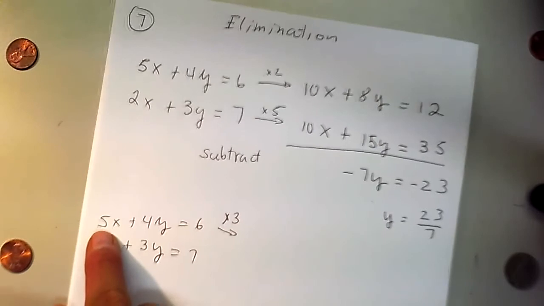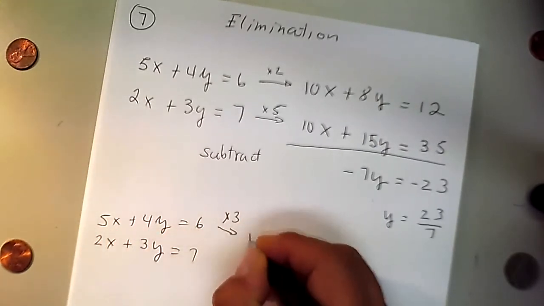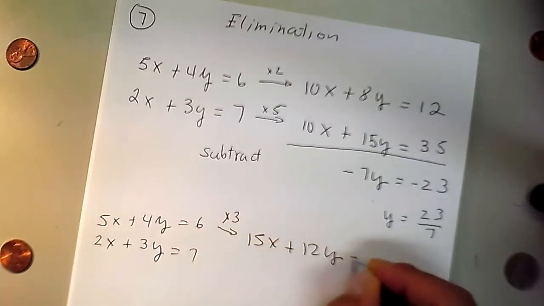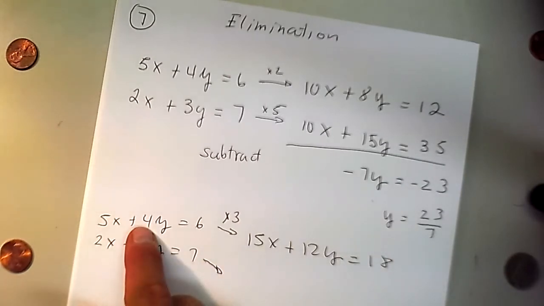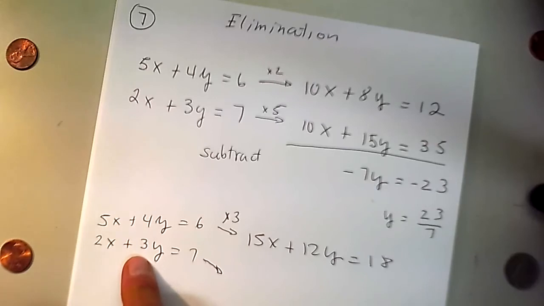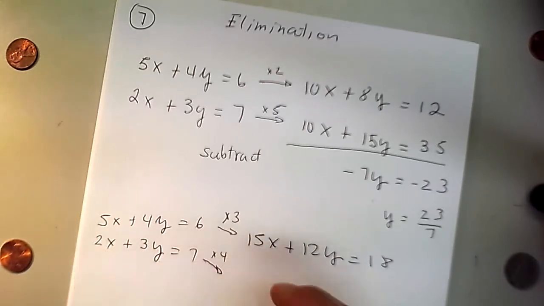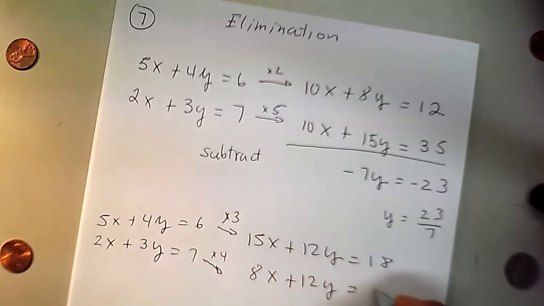Now the catch is that we have to multiply the entire equation by 3. 15x plus 12y equals 18. Multiply this by what the other equation has, which this one doesn't have. So we're going to multiply by 4. 8x plus 12y equals 28.